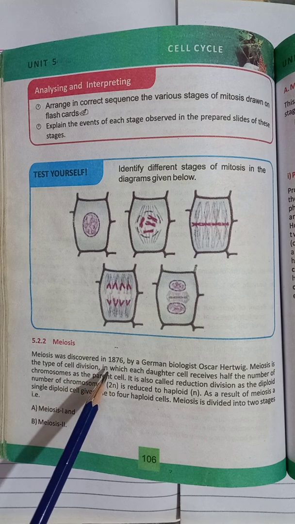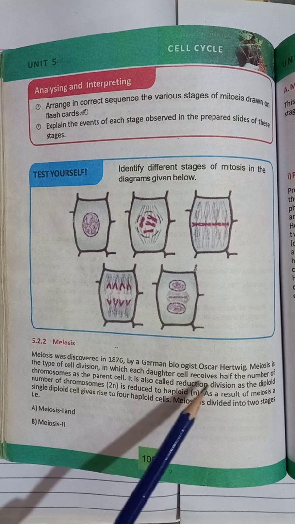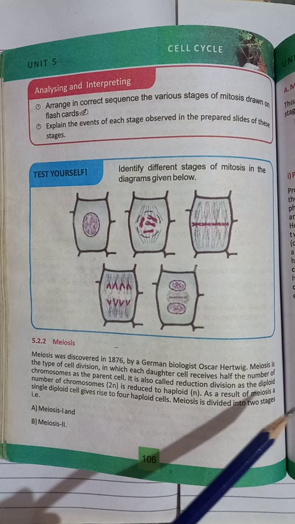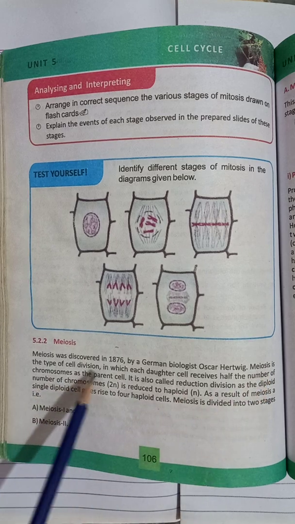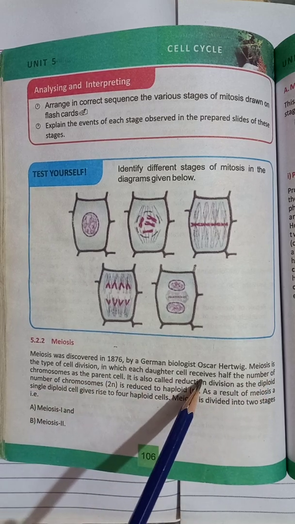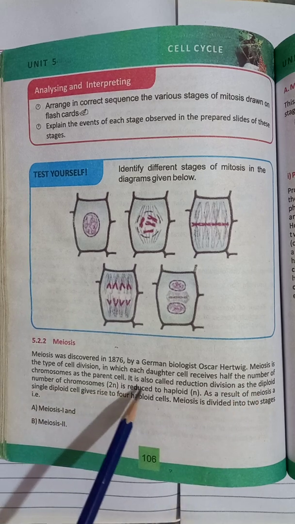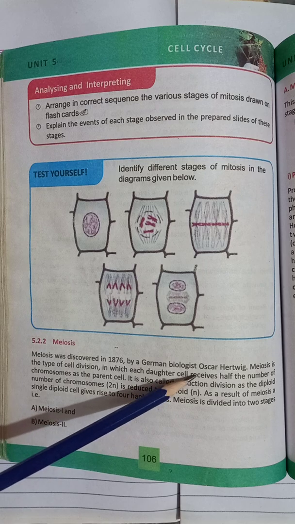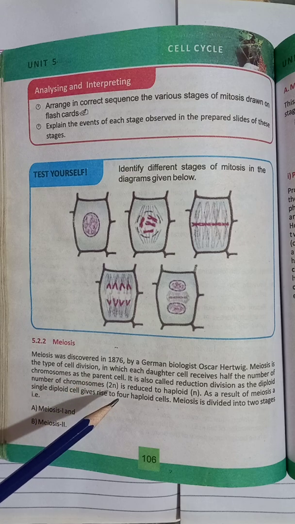As you remember the definition of mitosis, where mitosis is a type of cell division in which daughter cells receive the same number of chromosomes as present in the parental cell. Now, if you consider this definition, meiosis is a type of cell division in which each daughter cell receives half the number of chromosomes as the parent cell. Meiosis वो सेल डिवीजन टाइप है जिसमें कि डॉटर सेल्स हाफ नंबर रिसीव करते हैं क्रोमोसोम्स का. पेरेंट सेल के जो क्रोमोसोम्स थे वो डॉटर सेल्स में हाफ हो जाते हैं.